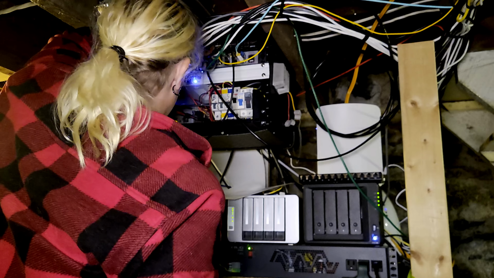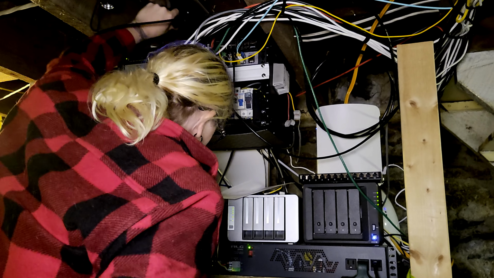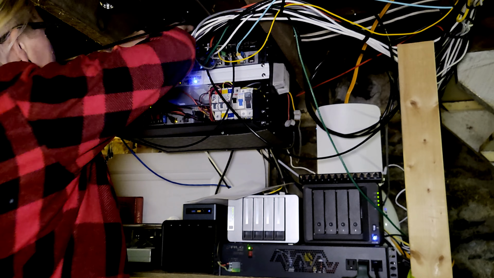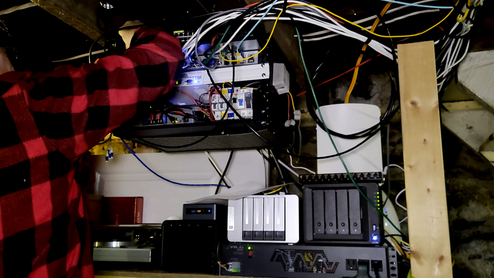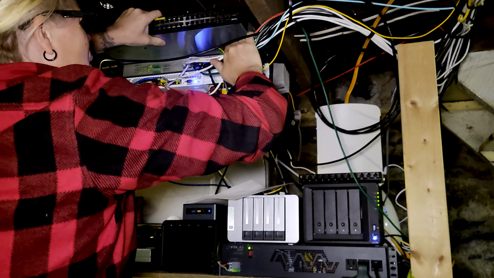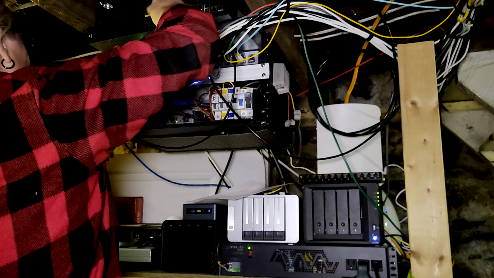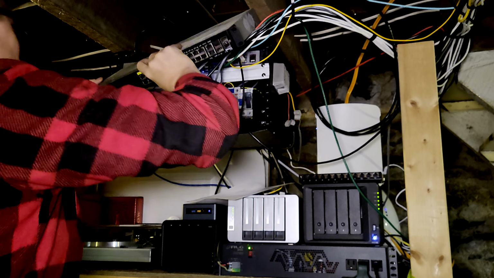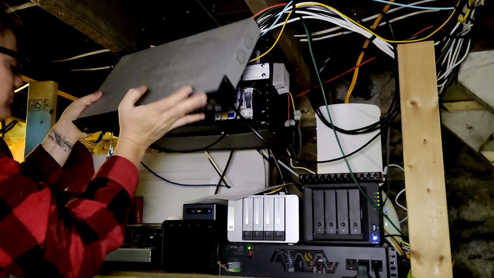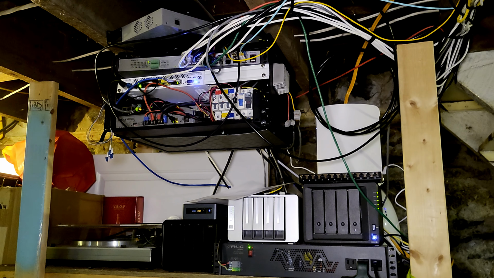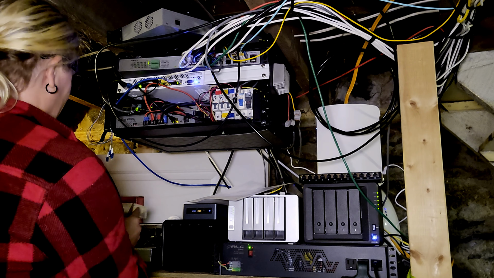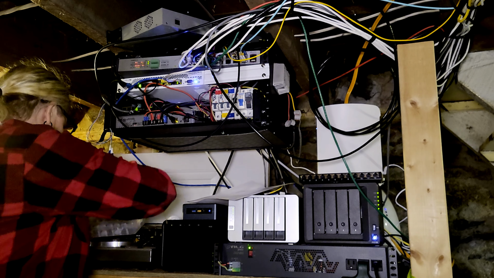There's only one thing stopping me. My NAS. Bye-bye, Cisco. Now, I'm going to have to Wago this, so bear with me for a second, because I don't want to take the lab down again. Alright, here we go.